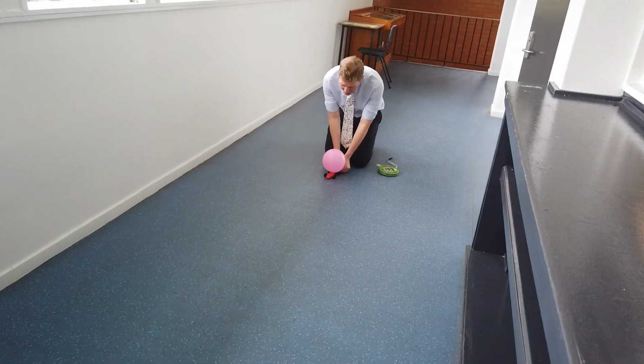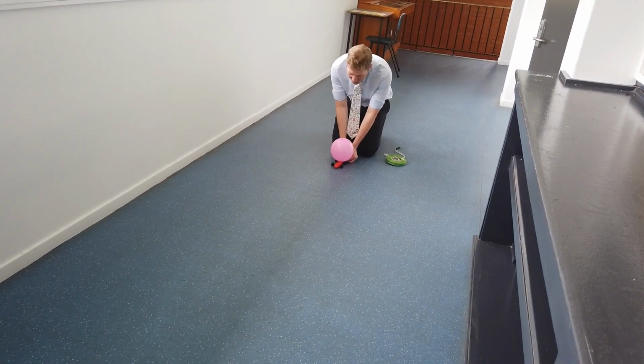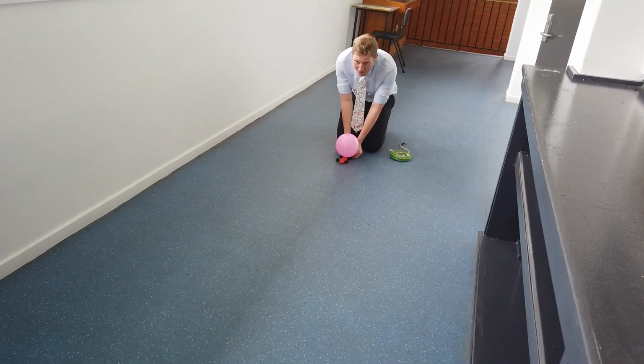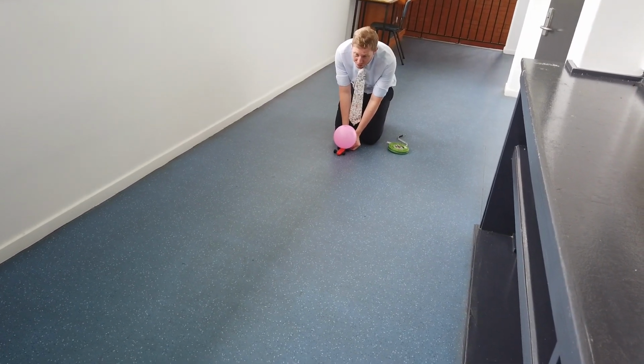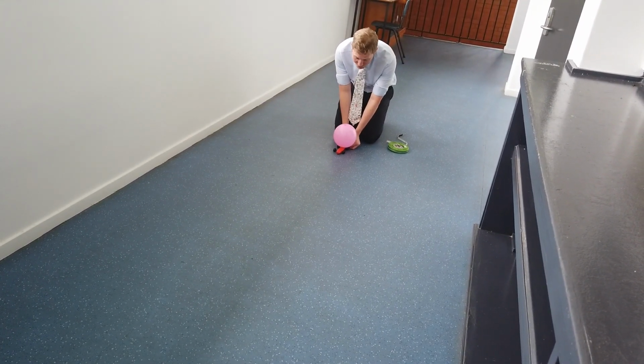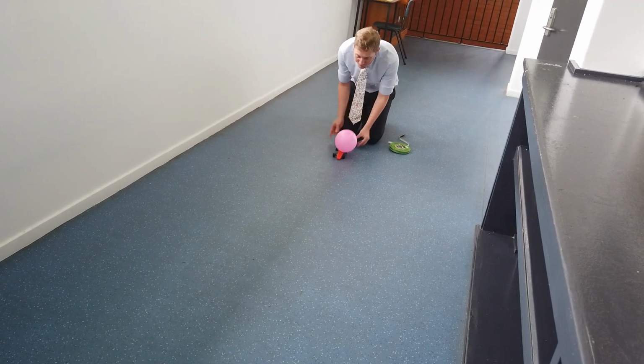So I've got it started. I'm going to let my fingers go in a second and let's see. This balloon was just over 40 centimeters in circumference. So let's see how far it goes.